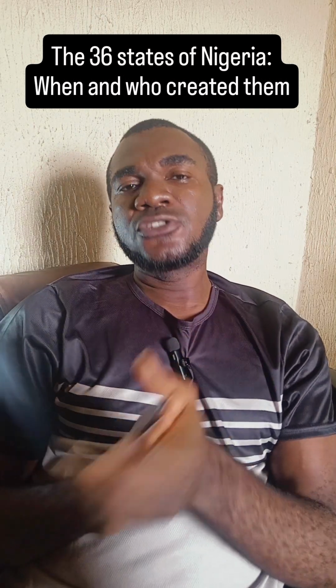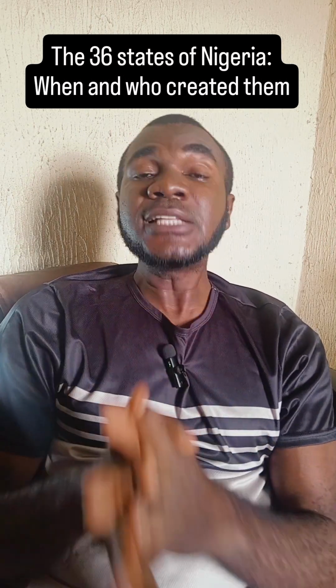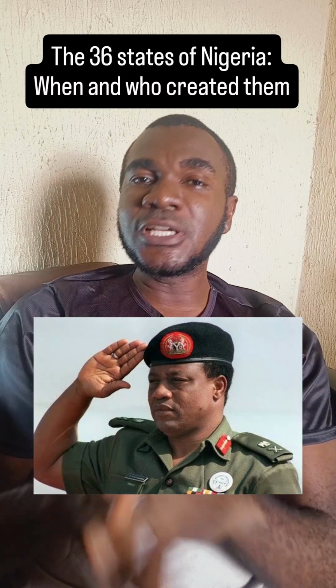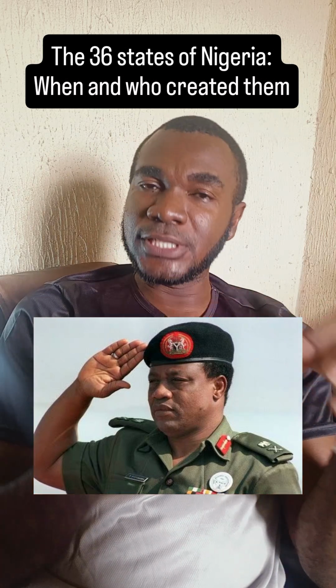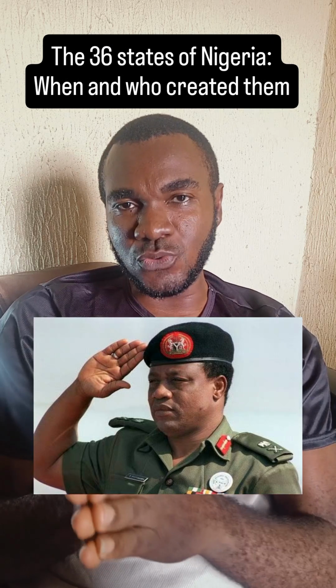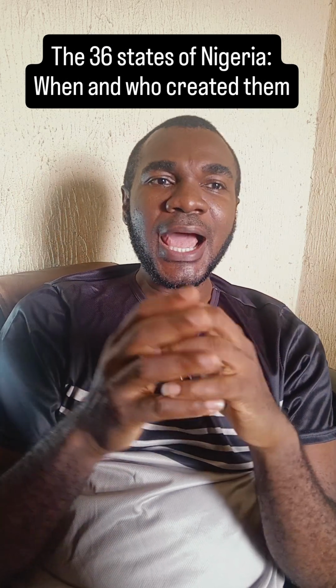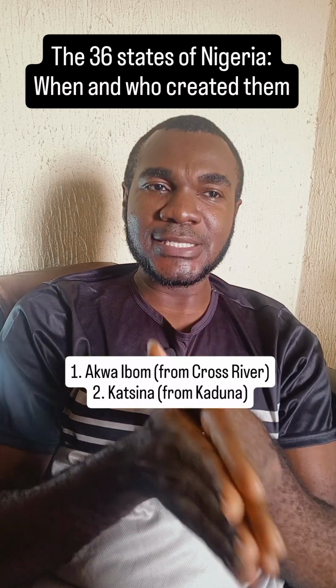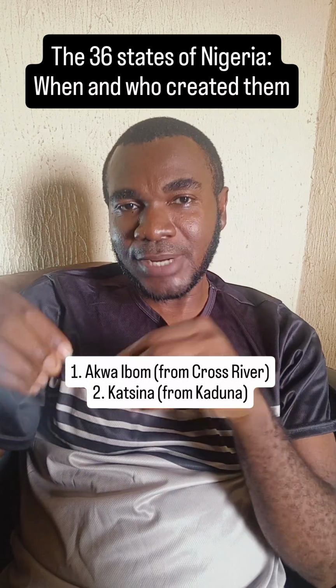Now, on the 23rd of September of 1987, the then head of state, General Ibrahim Babangida, created 2 more states, adding to the 19 to make a total of 21. The 2 states he created were Akwa Ibom State, which he created out of Cross River State, and then Katsina State, which he created from Kaduna State.